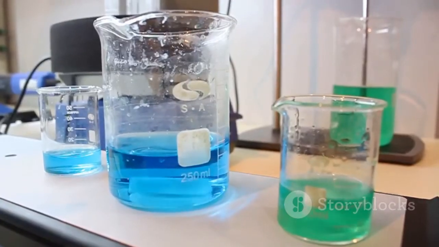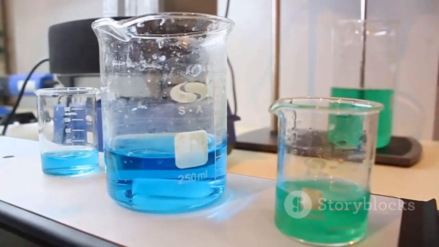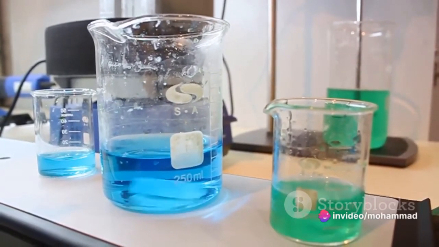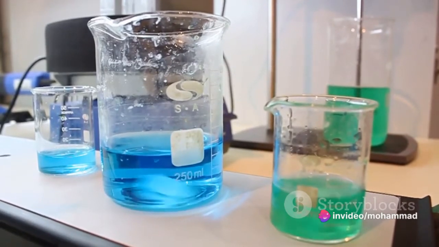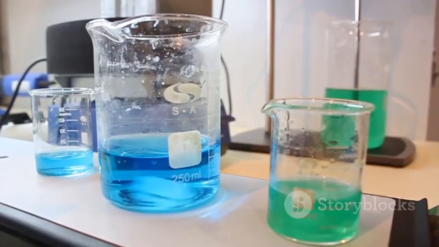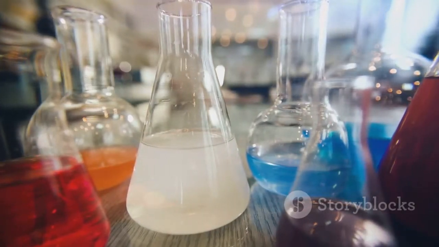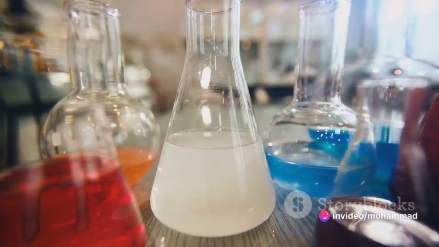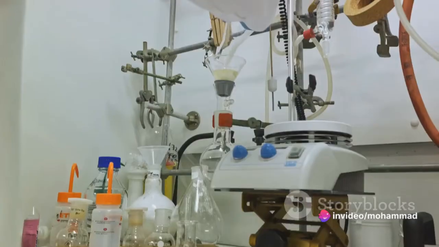However, gas chromatography is not without its limitations. One major drawback is its inability to handle large, non-volatile or thermally unstable samples. Essentially, if a compound can't be vaporized without decomposing, or if it's too large to travel through the GC column, then it's a no-go for GC. This limits the range of compounds that can be analyzed.